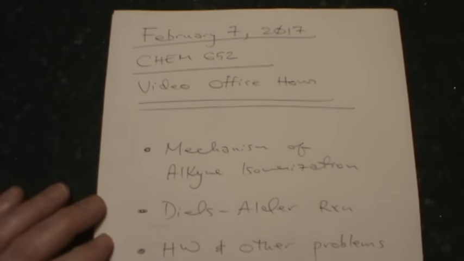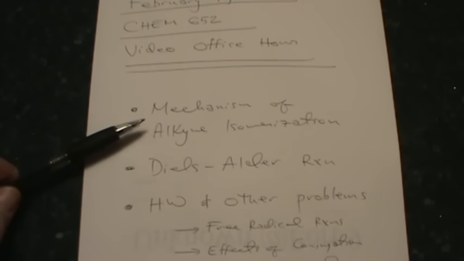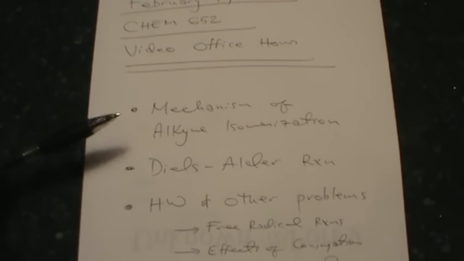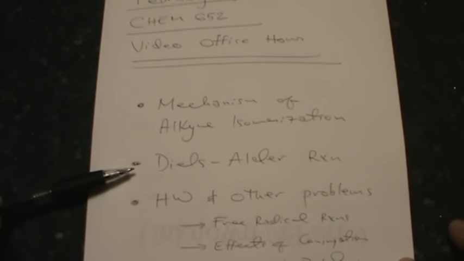We're going to go over a couple of things. One of the things I wanted to do was discuss the mechanism of the alkyne isomerization reaction. I covered that in class, but it was a challenging mechanism and I think it would be worthwhile to go over that again. I'm also going to talk a little bit about the Diels-Alder cycloaddition reaction.